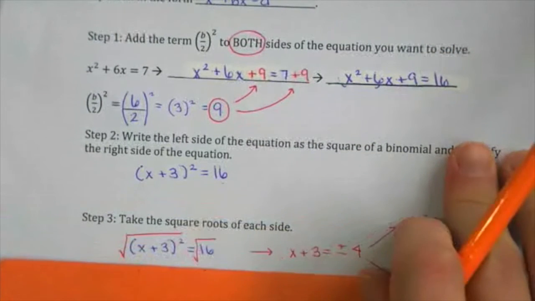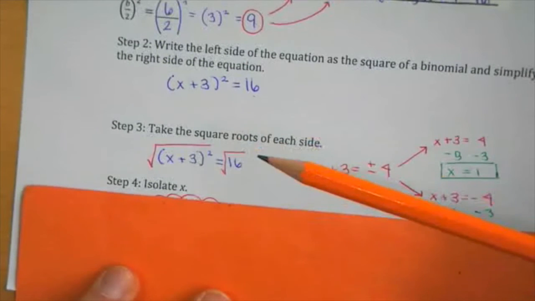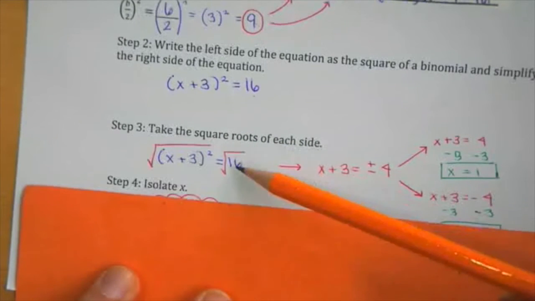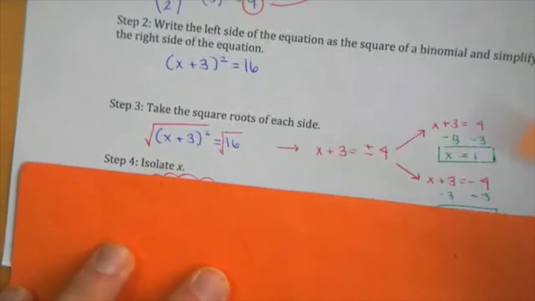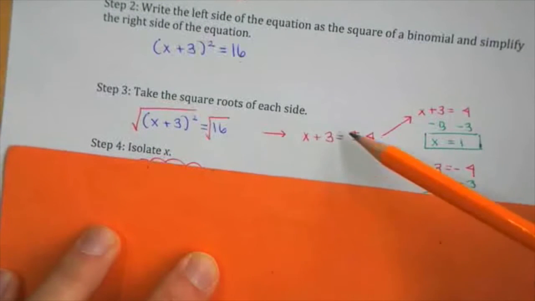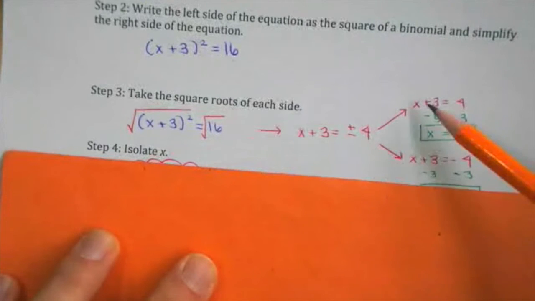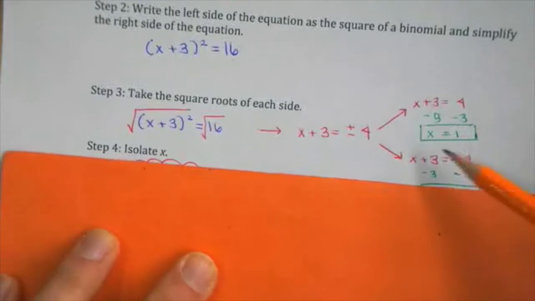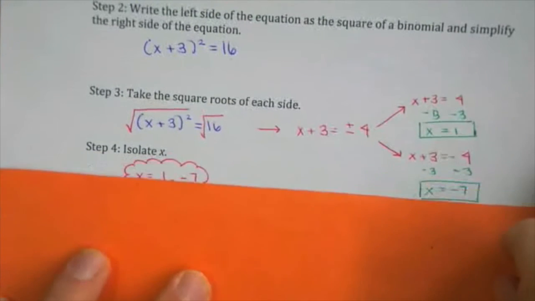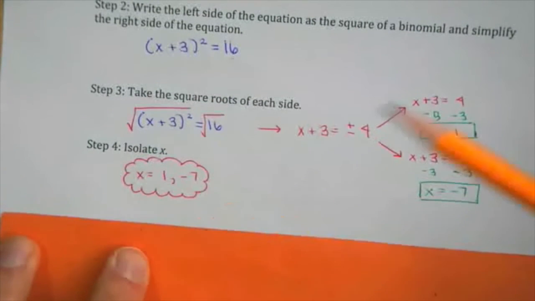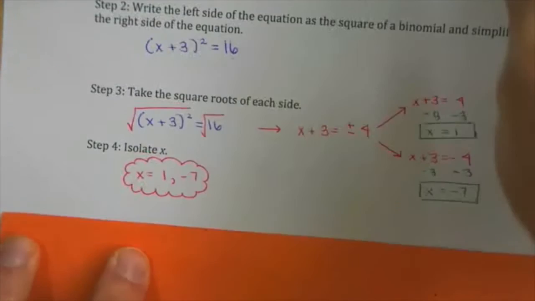Alright, step 3, you're going to take the square roots of each side. Square root of x plus 3 squared is just going to be x plus 3. Square root of 16 is going to give you 4. Alright, so you're left with x plus 3 equals plus or minus 4. Because remember, a negative 4 or a positive 4 could give us 16 when we're squaring it. So we can just set it up, x plus 3 equals 4, and we'll solve for 1. And x plus 3 equals negative 4, subtract 3, and we see we get a negative 7. So when we isolate the x, our two solutions would be x equals 1 or x equals negative 7.